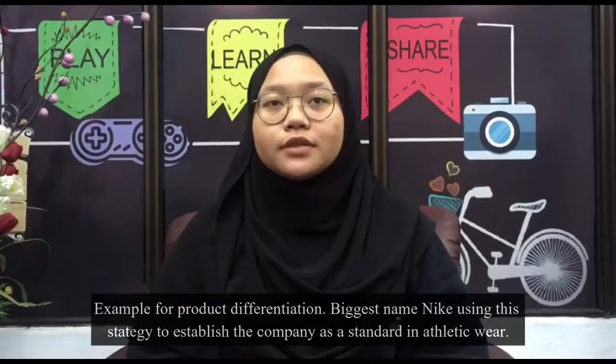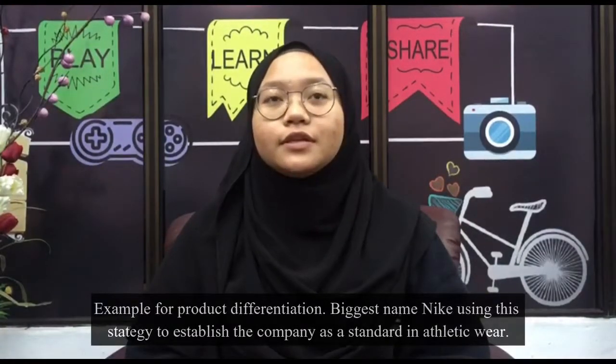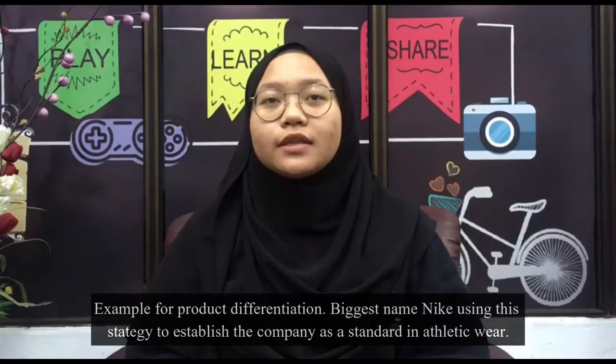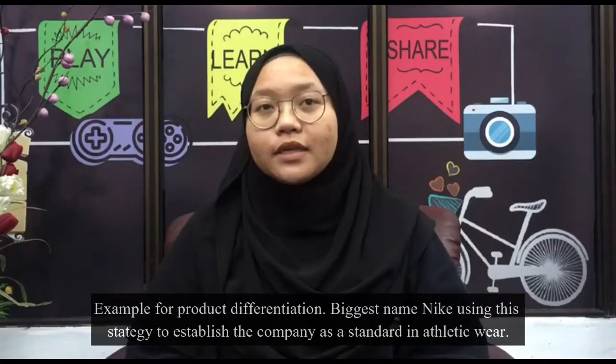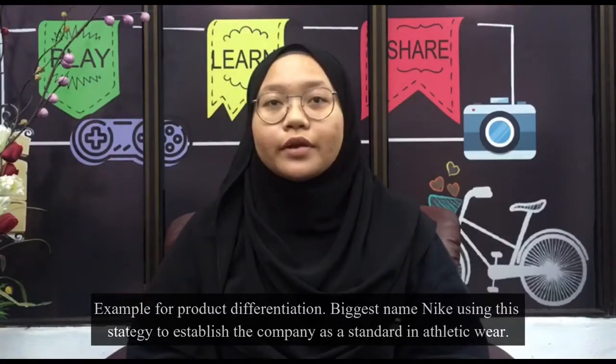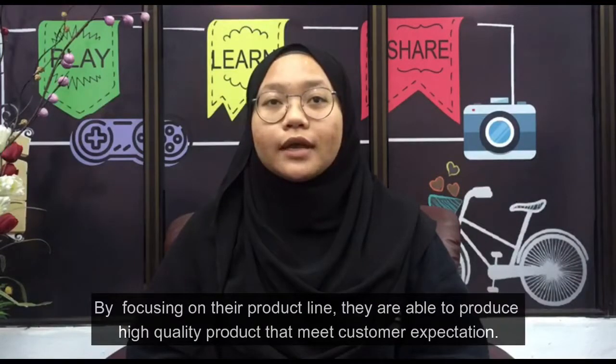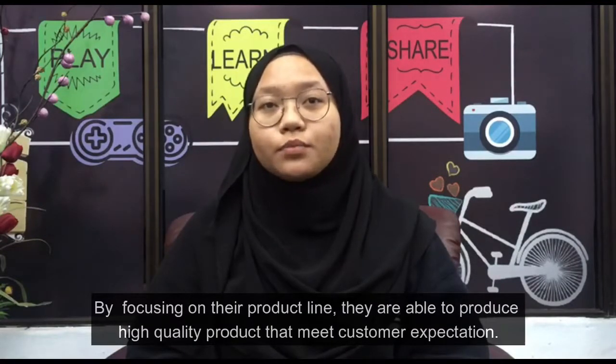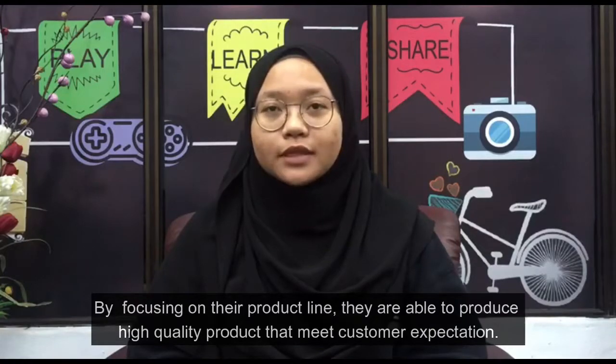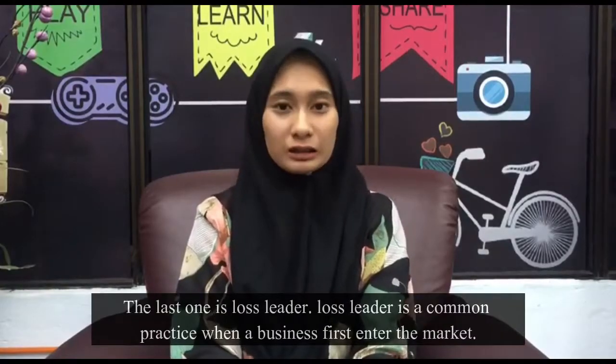An example of product differentiation is a big name, Nike, using this strategy to establish the company as a standard in athletic wear. By focusing on their product line, they are able to produce high quality products that meet customer expectations. The last one is loss leader.